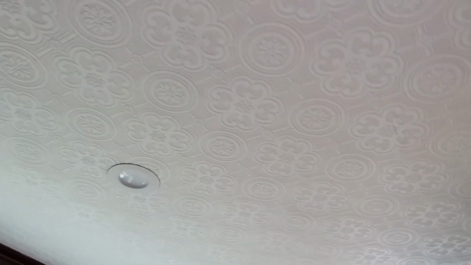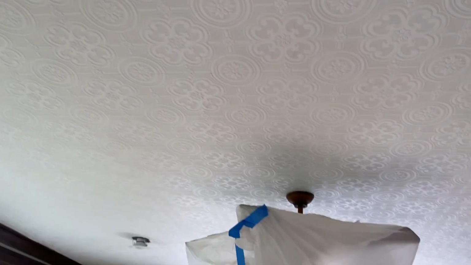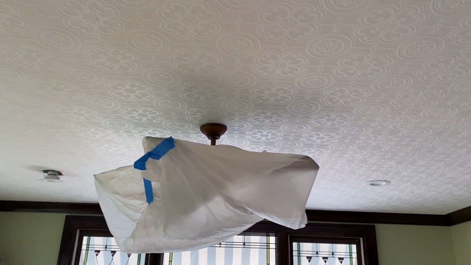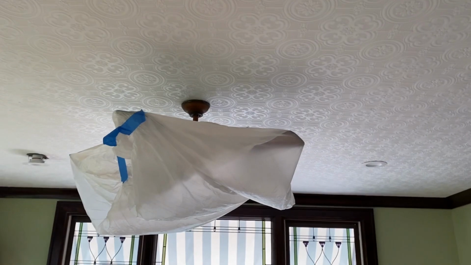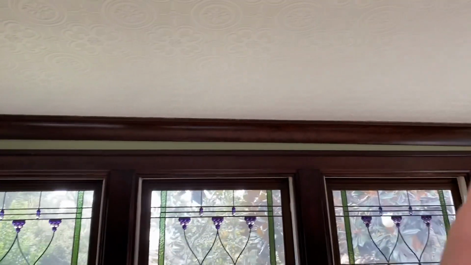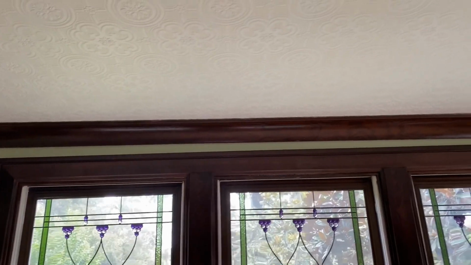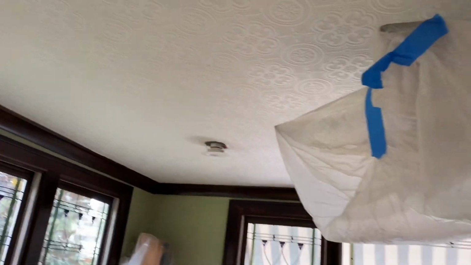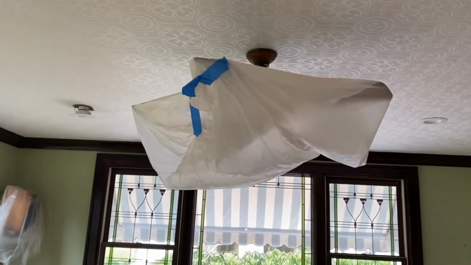So in this case, it doesn't really matter which way you hang the paper, except that if more light is coming from this direction or from this direction, you would want the seams to run parallel with the greater source of light entrance.